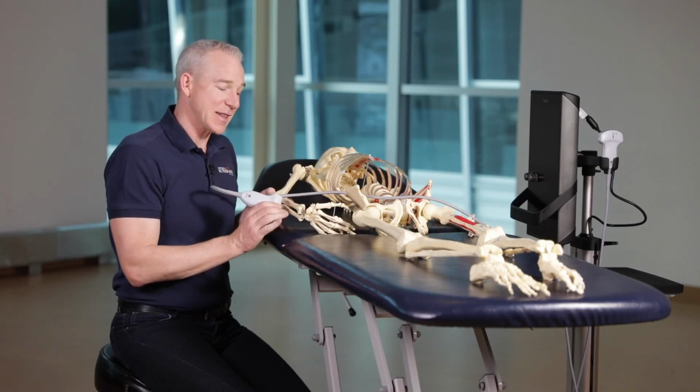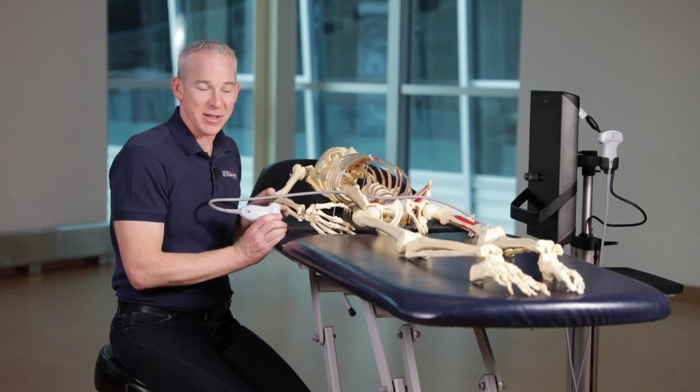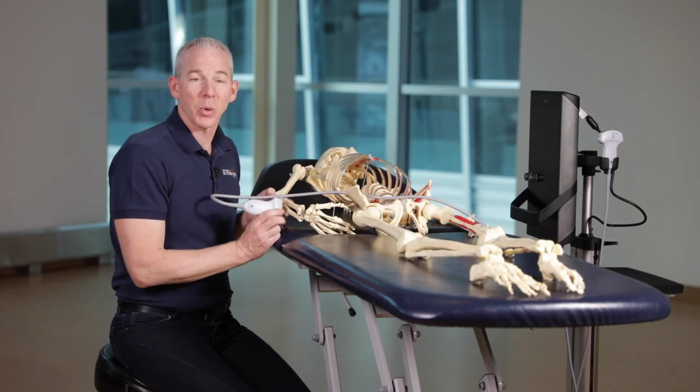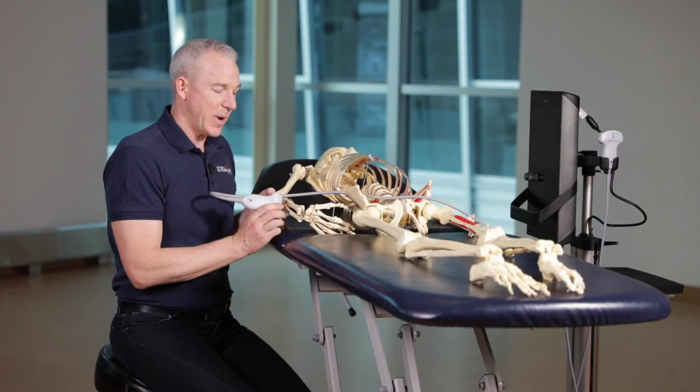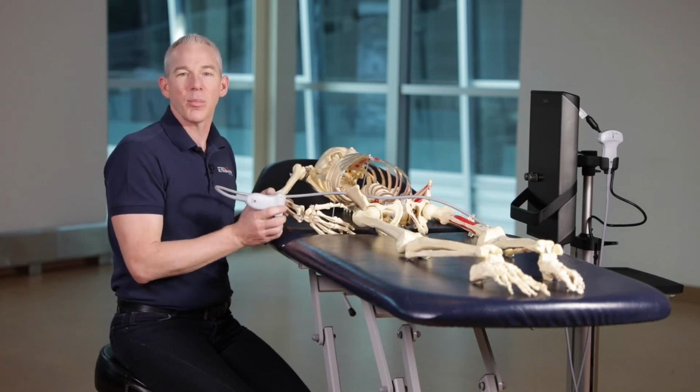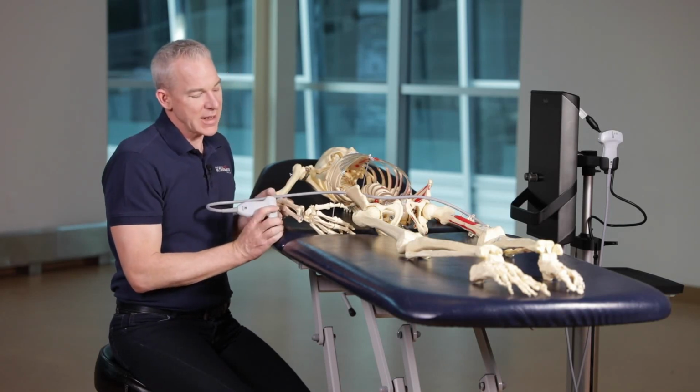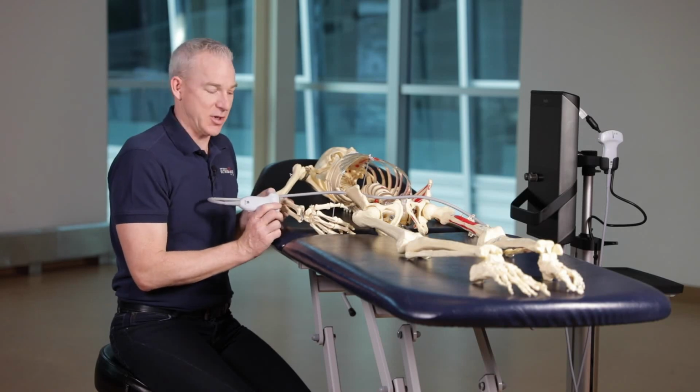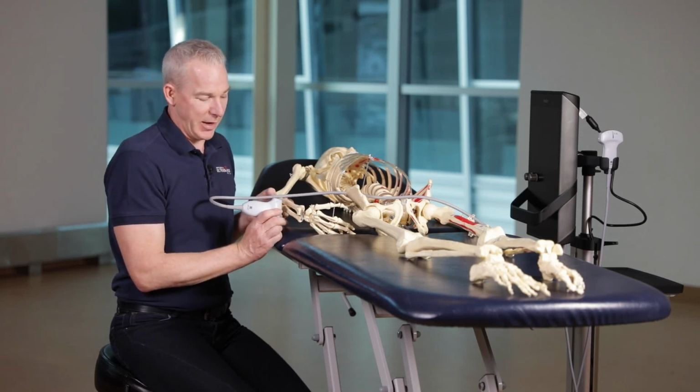I'm going to show you how to scan the first extensor compartment of the wrist. It's a location where we get de Quervain's tenosynovitis. The patient position is supine with the thumb pointed up at the ceiling. So the skeleton model, we've got the wrist quite flexed just so the camera can see this a bit better.